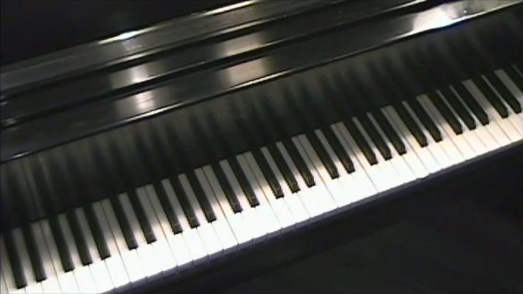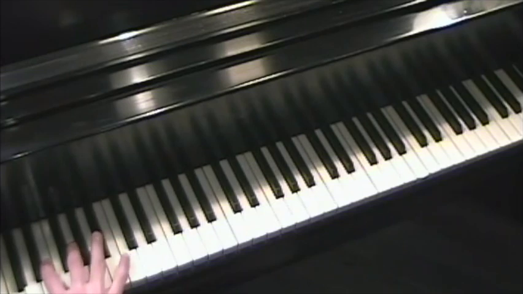For example, we can add a B flat to C major arpeggio. That makes a C 7th chord. For that you need to use 4 fingers, 1, 2, 3, and 4.